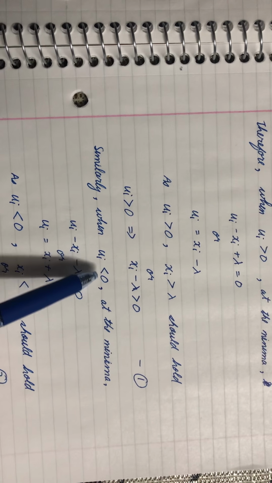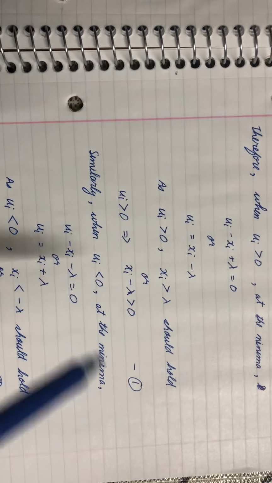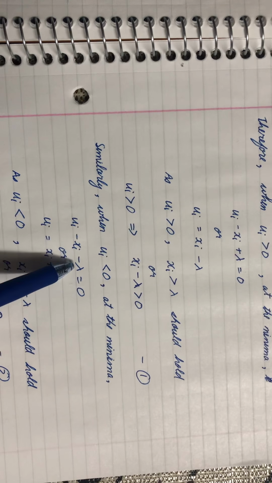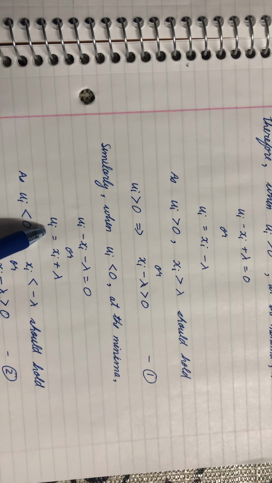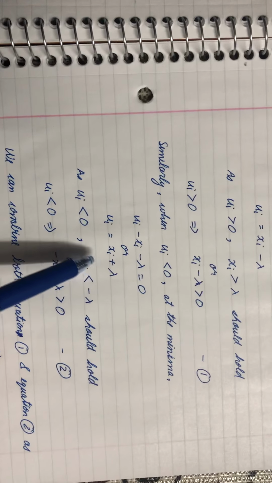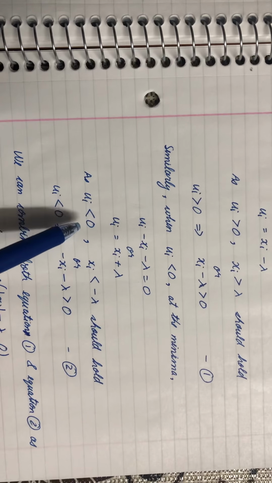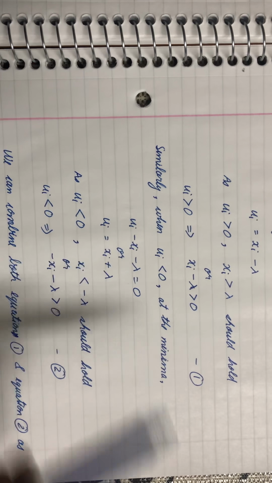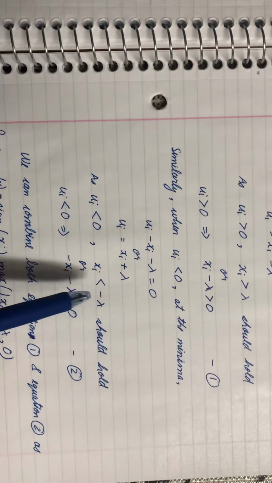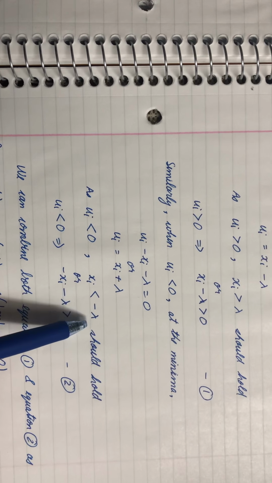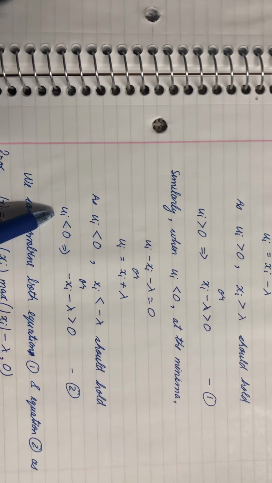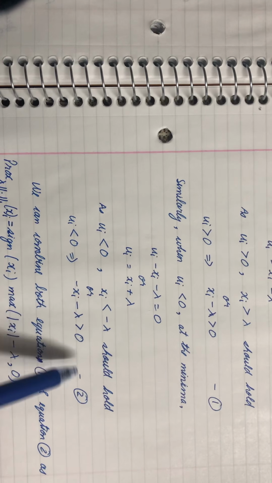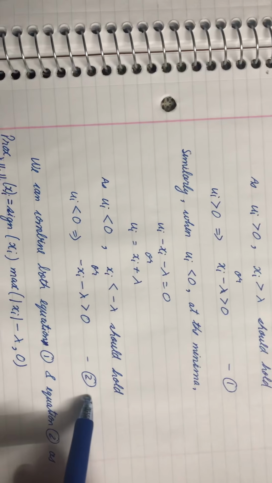Similarly, if ui is less than 0 at the minima, our derivative equals 0, and our derivative was ui minus xi minus lambda. We equate it to 0, or we can write it as ui equals xi plus lambda. Again, ui less than 0 should hold, so for that to hold, this quantity should be negative, and we can write it as xi less than minus lambda should hold, or ui less than 0 implies that minus xi minus lambda is greater than 0. This will be our equation 2.